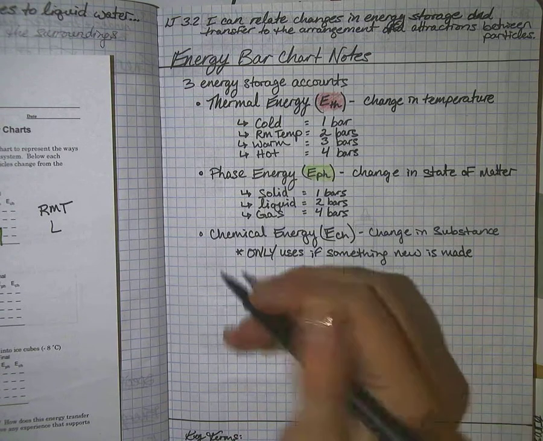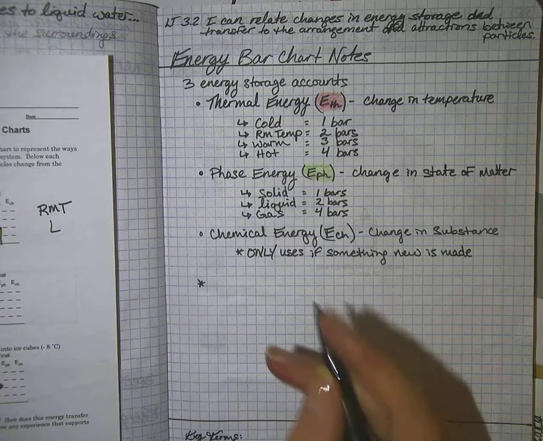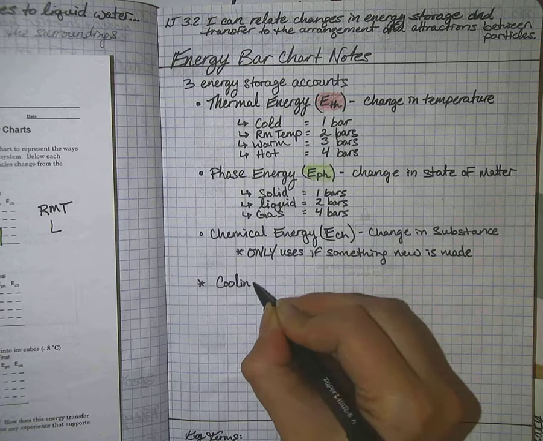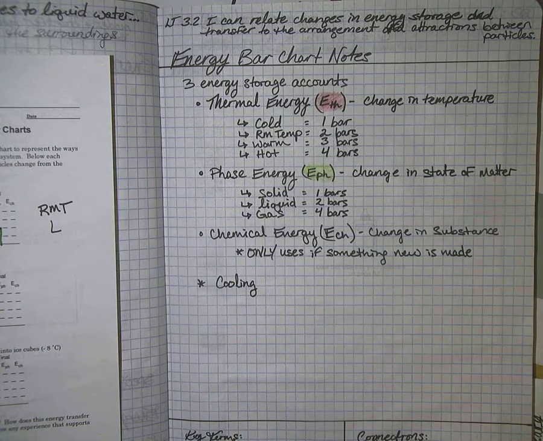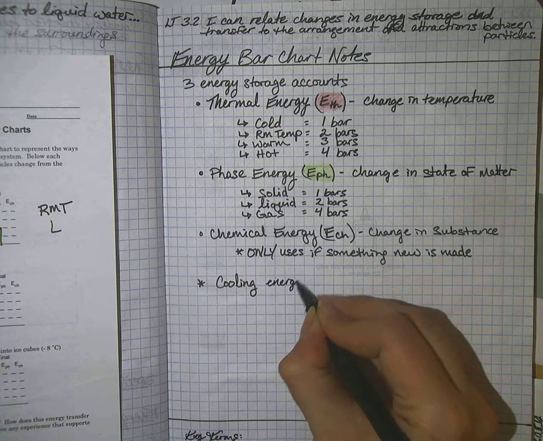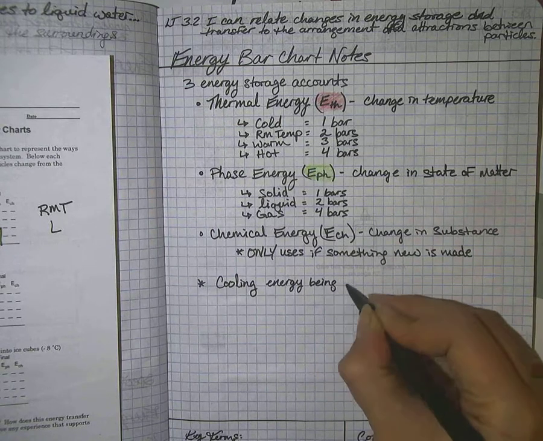Just a little cheat, kind of add in here. We cooled a cup of coffee, okay? In general, when you cool something, you should see the same trend of energy being released.